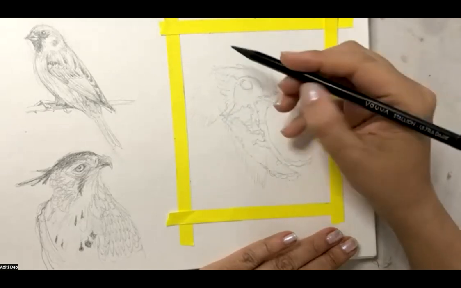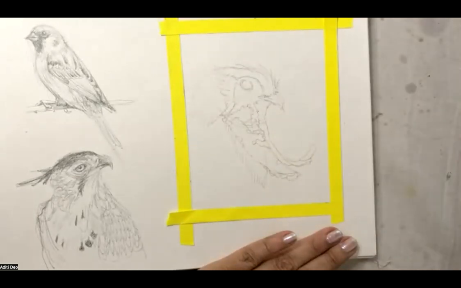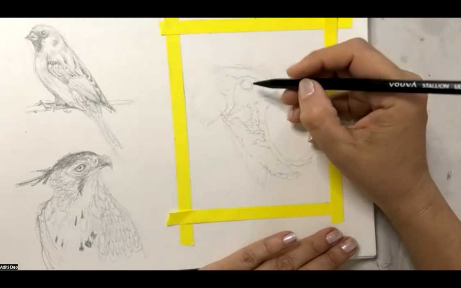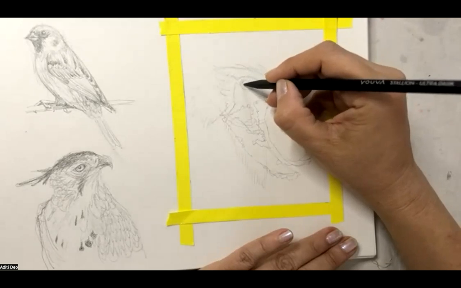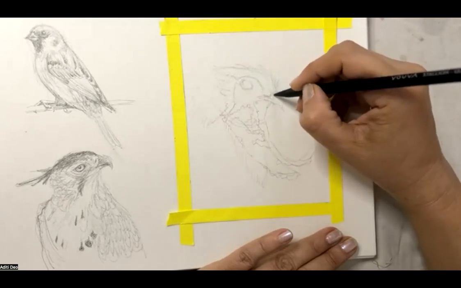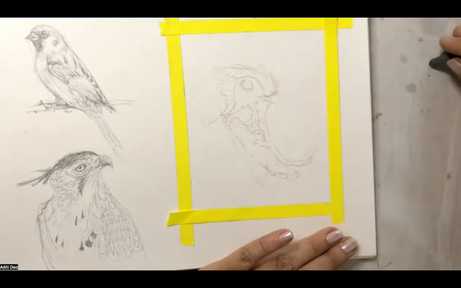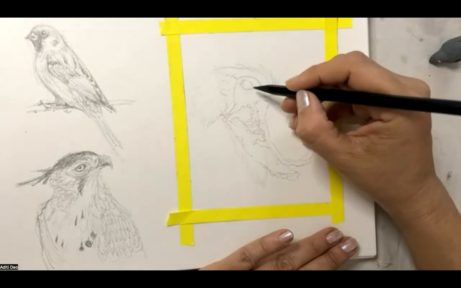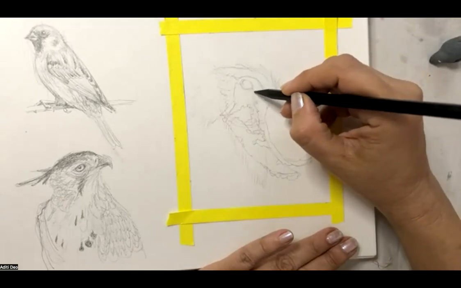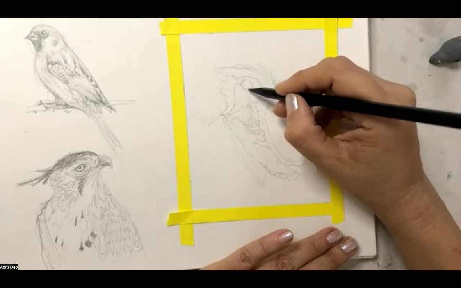Okay, now for the eye, very often the proportion of the eye can make or break the illustration. So be very careful. Look at the beak and look at the eye and the distance between. And if you're unsure, fill up that distance with a little bit of the texture. Now, this texture is quite distinct.